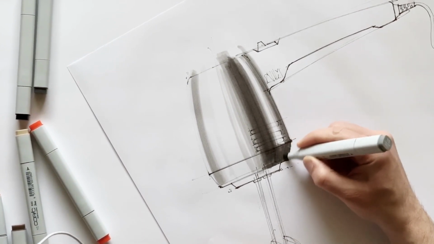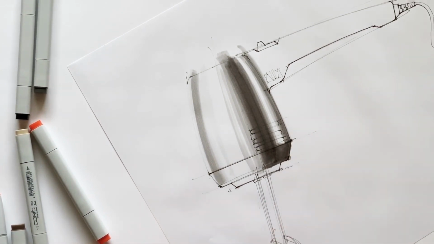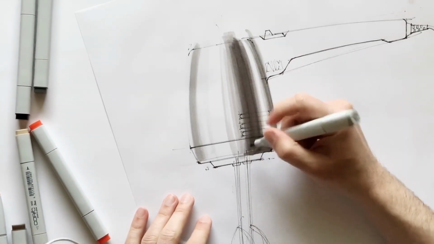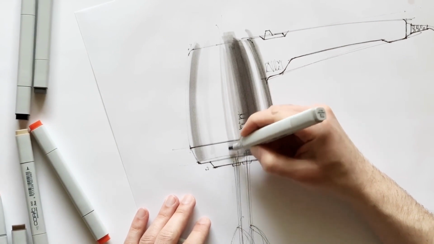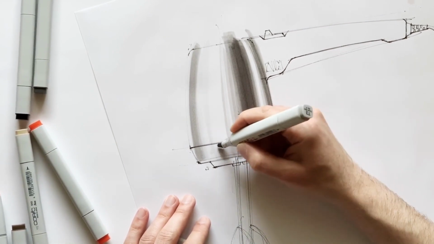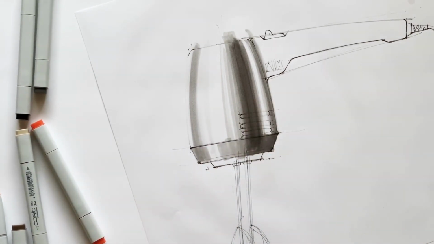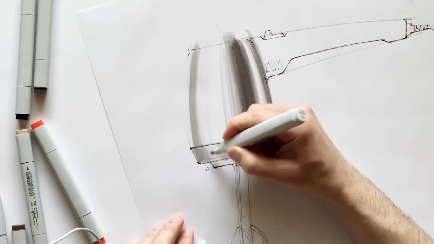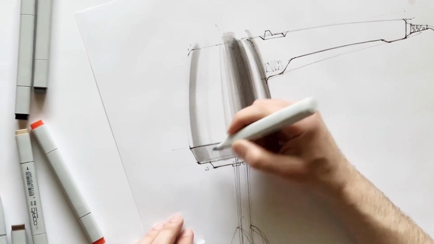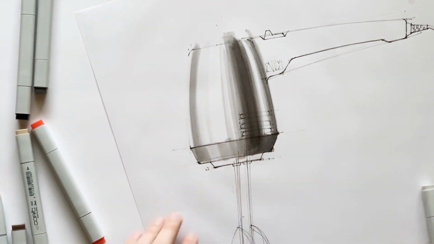So I'm going to add a couple of layers of T5 on the right hand side, and then with my T3 I will create a softer transition. So I'll soften that color, and it gets brighter right there. And with my T1 I'm going to blend them together. Compared to the top one, as you can see, I have a softer transition.